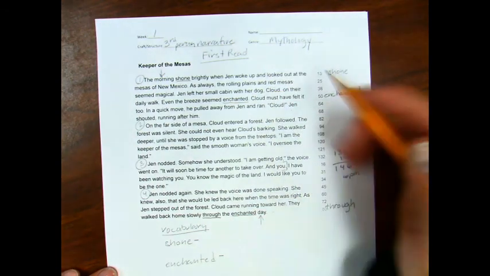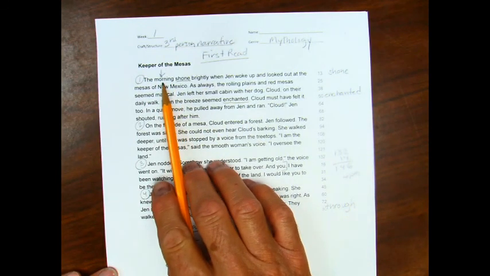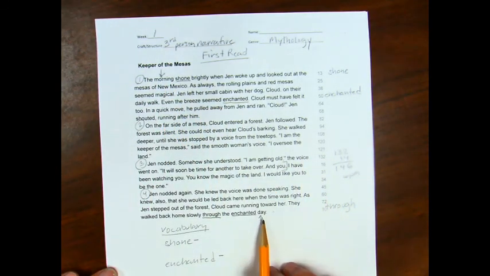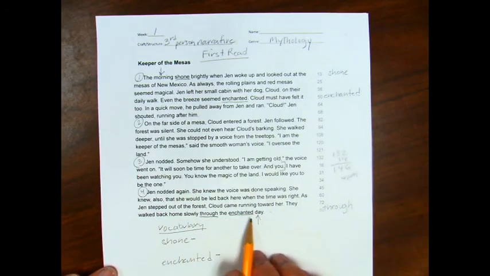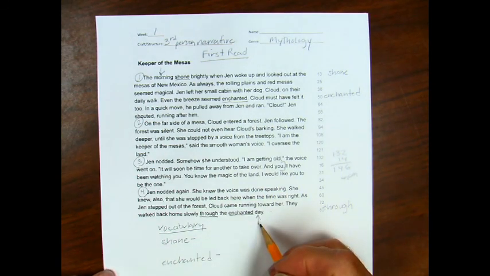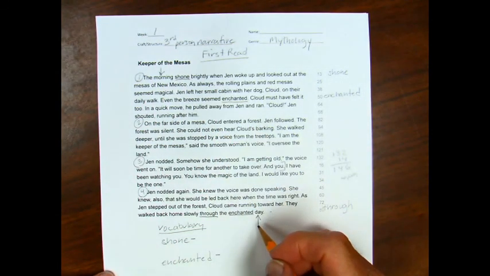The last thing is the structure. Jen starts in the morning here, and she ends, walked back home slowly through the enchanted day. So I'm going to infer, this is another abstract way of thinking about this passage. I'm going to infer that maybe she went back home to have lunch.